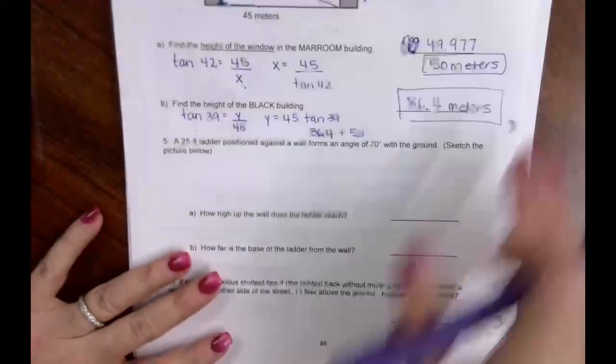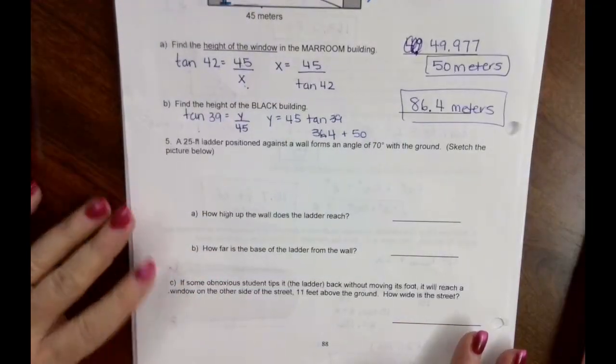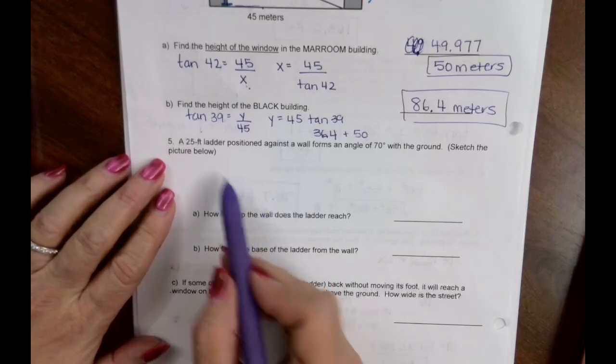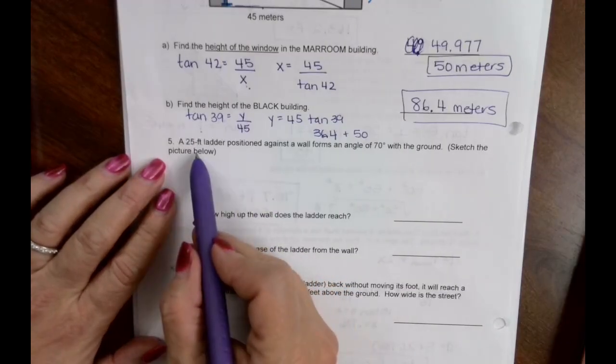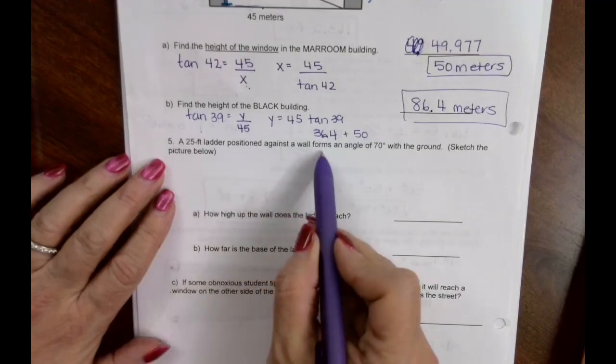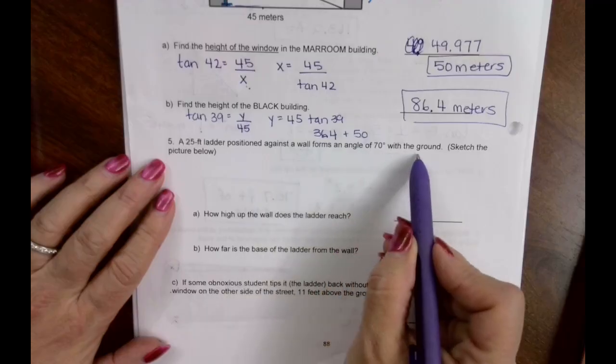Okay, ladder problems. Ladder problems are really, really common in calculus and even on the SAT, because we can make a right angle very easily. So it says a 25-foot ladder positioned against a wall forms a 70-degree angle with the ground.